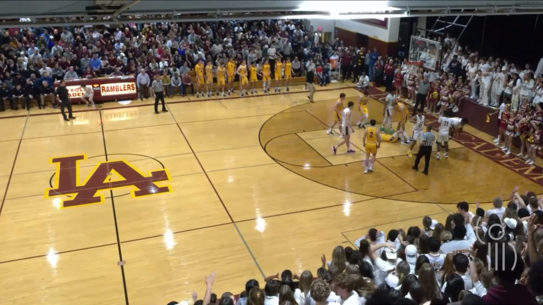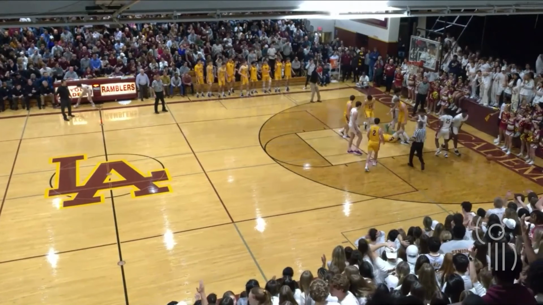The officials do a great job on this, and I want to point this out. They don't just bail and go report the foul and let's get moving on. What do you do in a play like this? Hold your ground. Stay there, watch, make sure the player's okay.